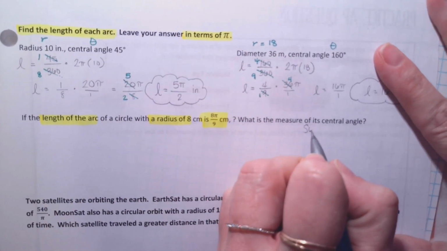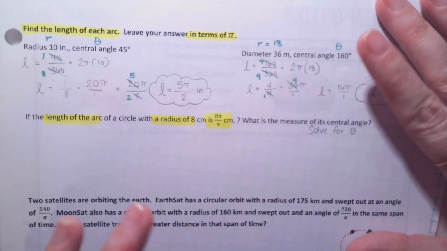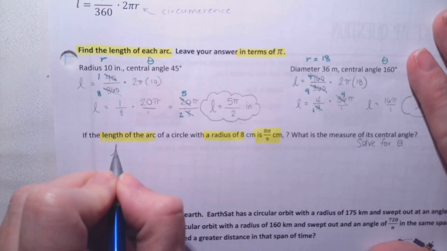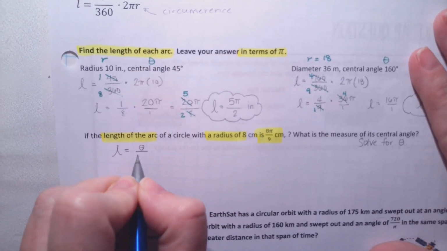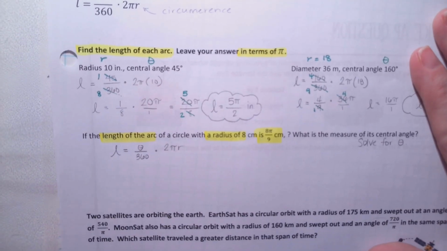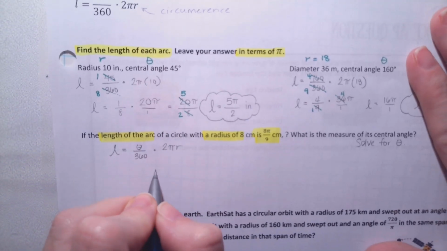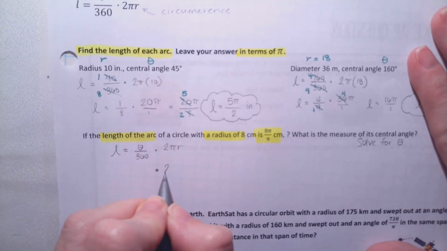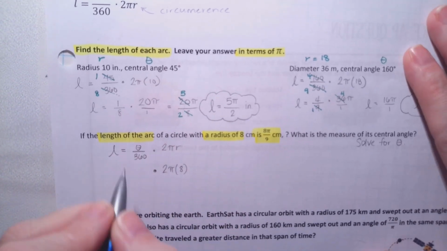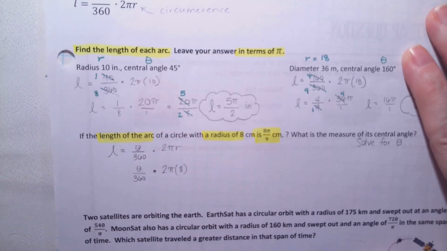Okay, so we are solving for theta. I'm going to start by just writing my formula. My formula, remember, is arc length equals theta out of 360 times the circumference, which is 2 pi r. And then I'm going to fill in what I know. I know the radius is 8. Pi is just a number, so we're not going to change that. The theta is what we don't know. That's technically our variable. And then the arc length is actually what we are told.